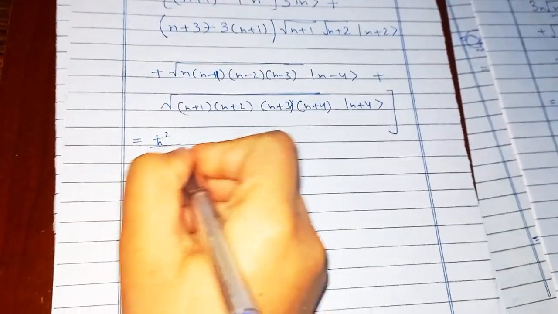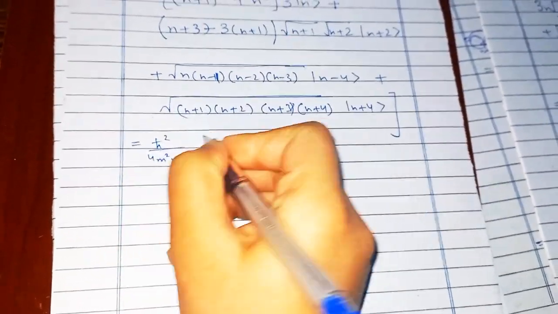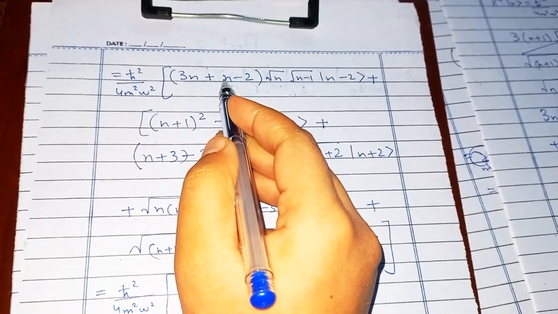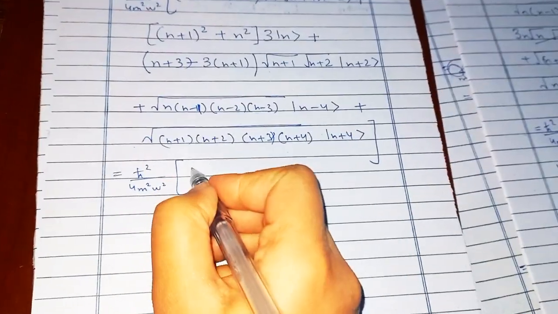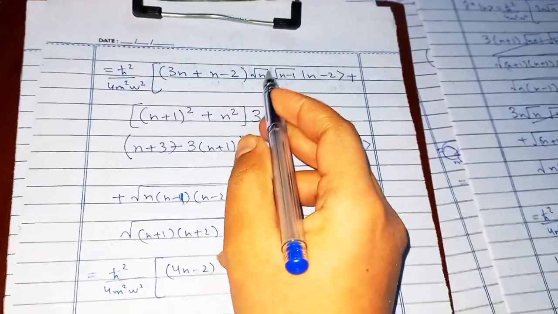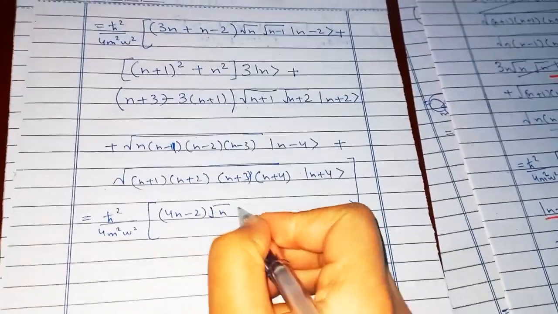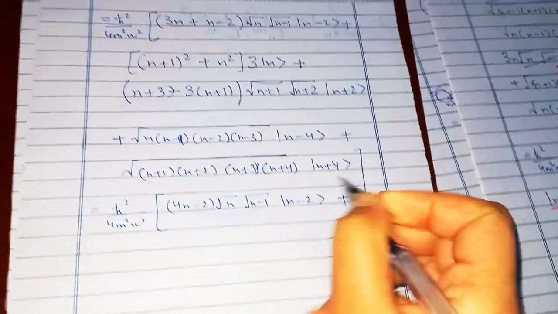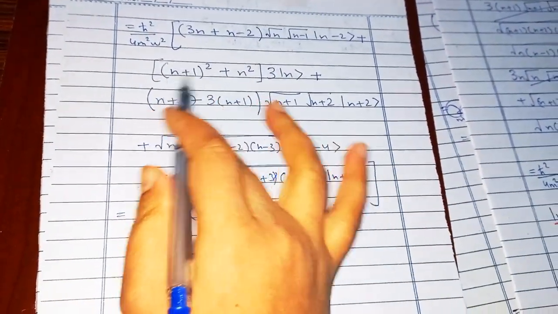It's h square by 4m square omega square, and it's 3n plus n, which is 4n minus 2 into under root n minus 1 and n minus 2 as it is, then plus sign. We can add them together.